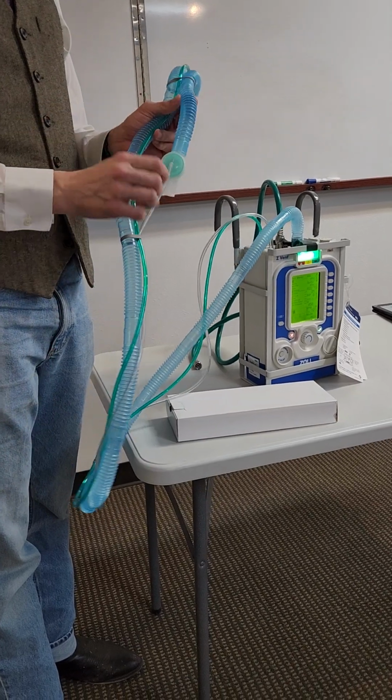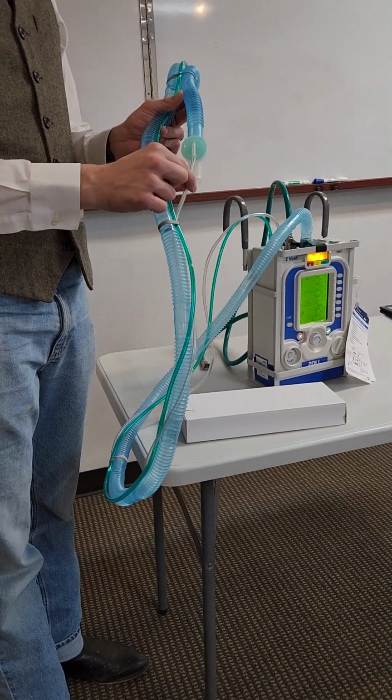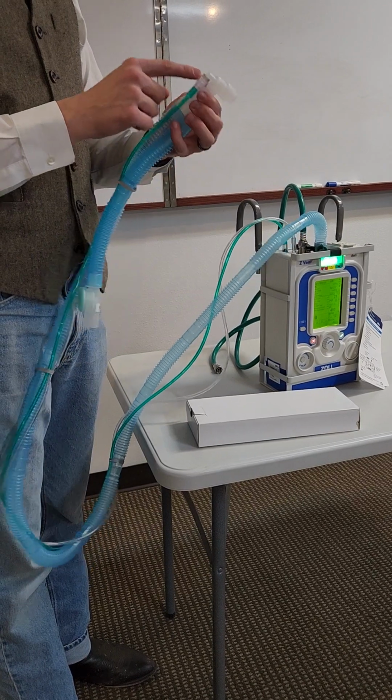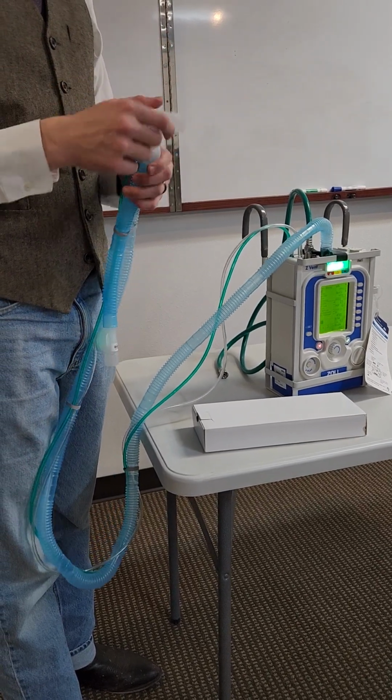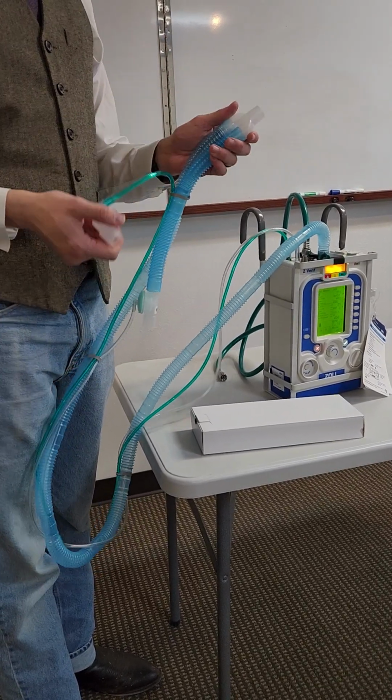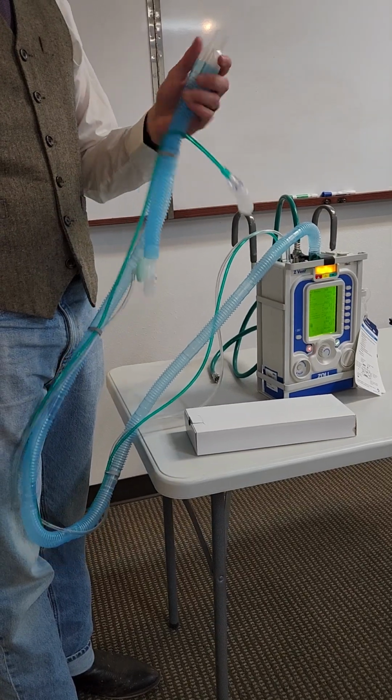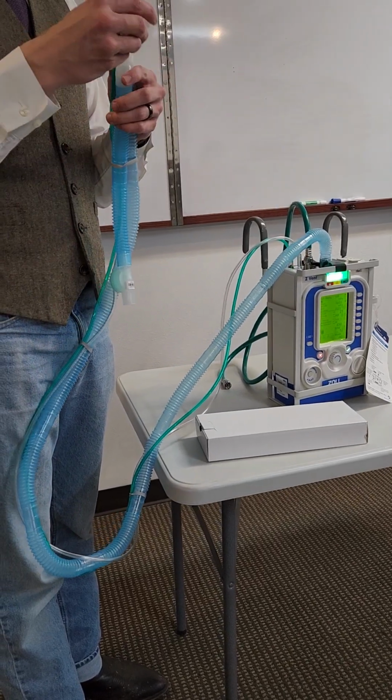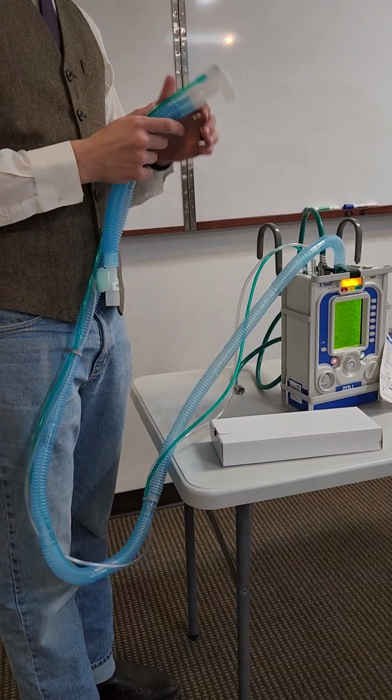You've got an exhalation valve here with the appropriate tubing, and you've got your proximal line on the elbow here. So unlike the Newport circuit, if you take this off, now you don't have your proximal line to attach to. So it has to have the elbow on. Okay.